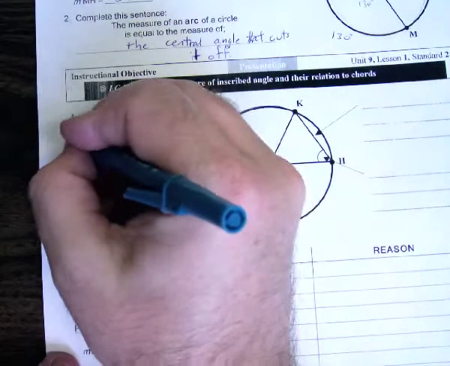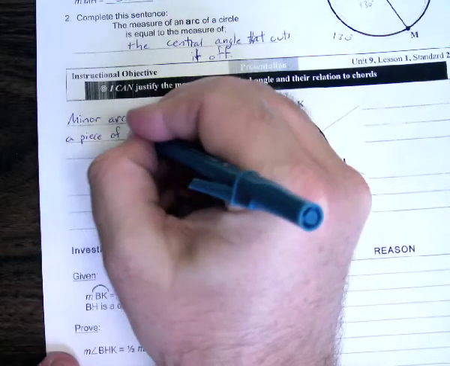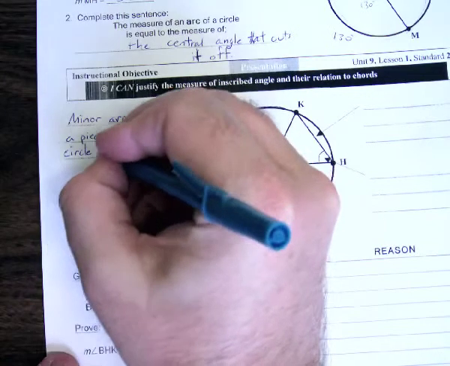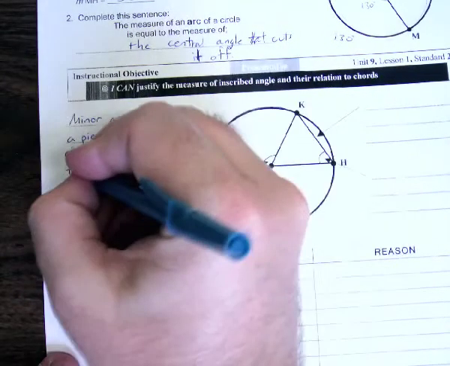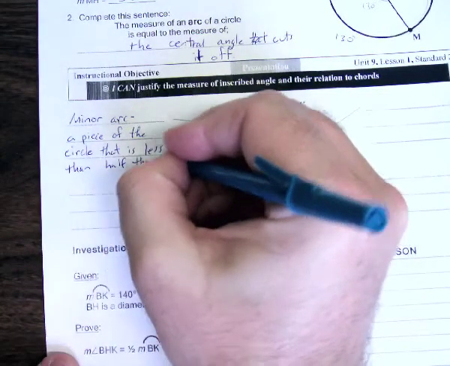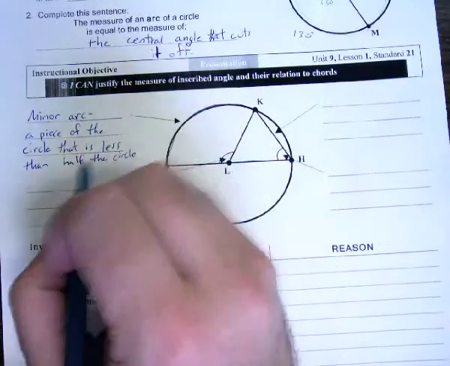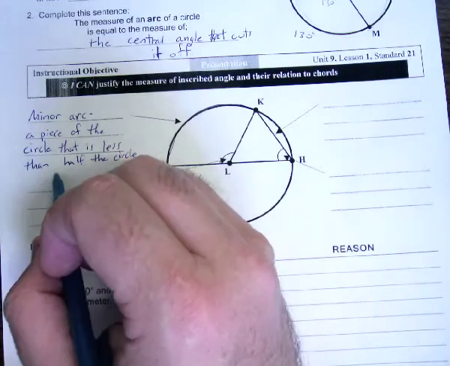So it's a piece of the circle that is less than half the circle. If you would like to use different words, you could. For example, what is half the circle? How many degrees is that? You could just say less than that, and that would work.